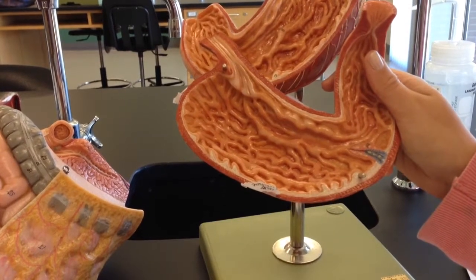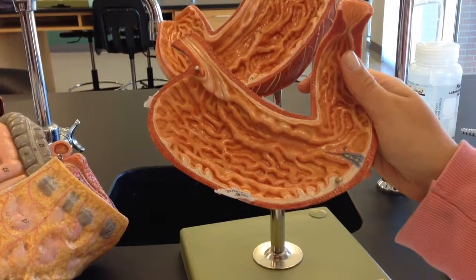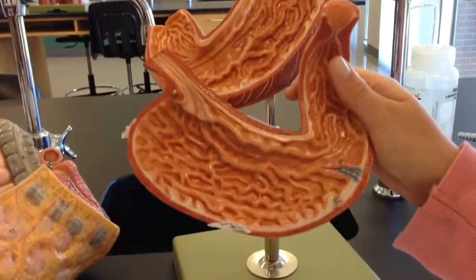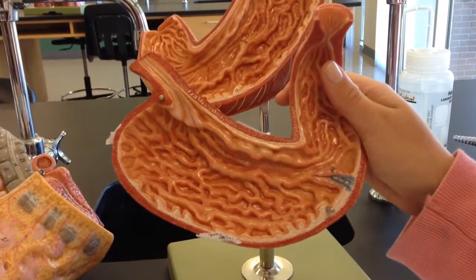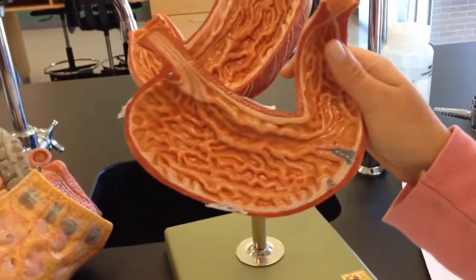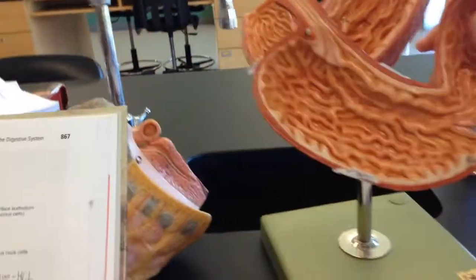The gastric pits, the gastric glands. We should know the location, the cell secretions, and all that. Some of the cells in there are the mucous neck cells, which secrete mucus, and the parietal cells, which secrete hydrochloric acid and intrinsic factor.